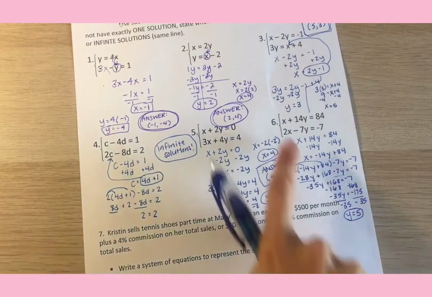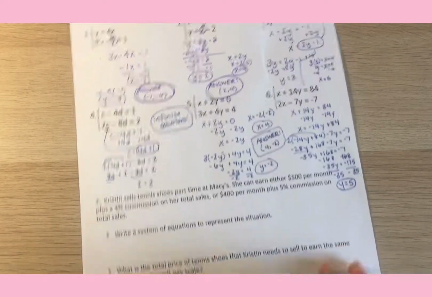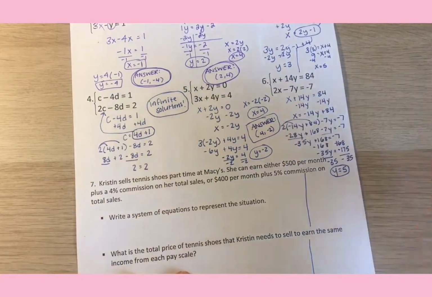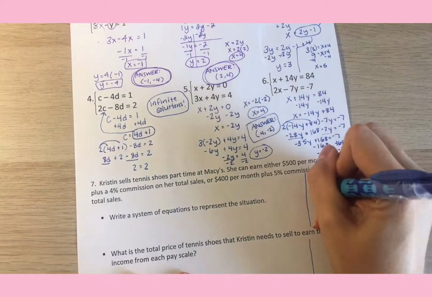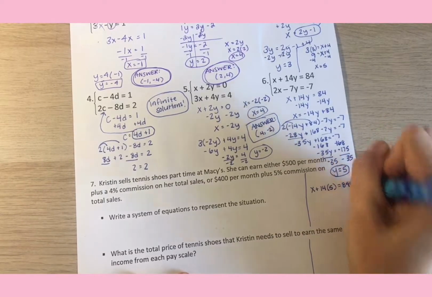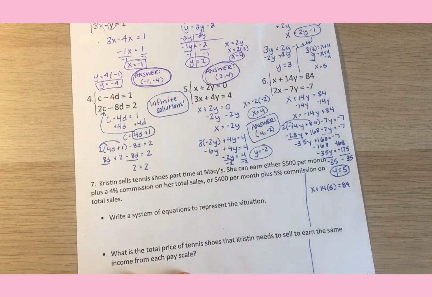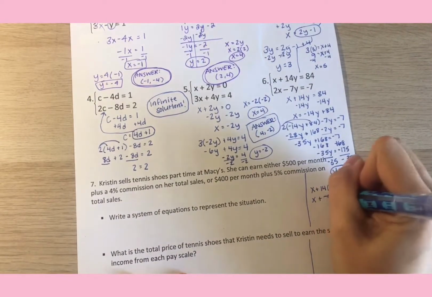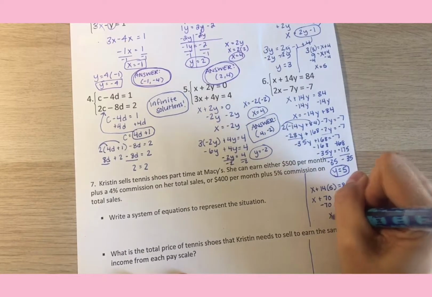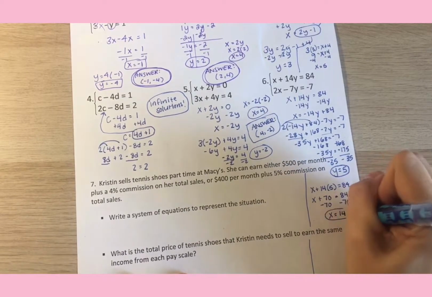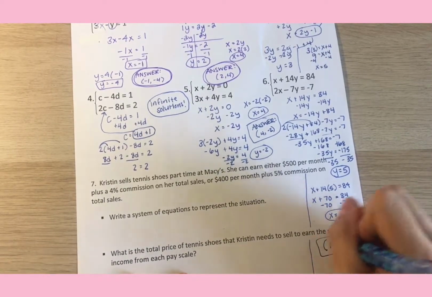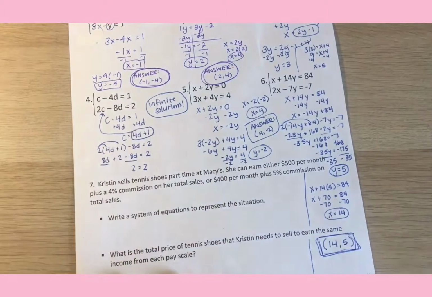Almost done. Now I can plug this back in here to get what x equals. So I'm gonna just make myself some room over here. So x plus 14y equals 84. x plus 14 times 5 equals 84. 14 times 5 is 70. So x plus 70 is 84. Subtract, and we get x equals 14. So this final answer is 14, 5 for where these lines intersect.